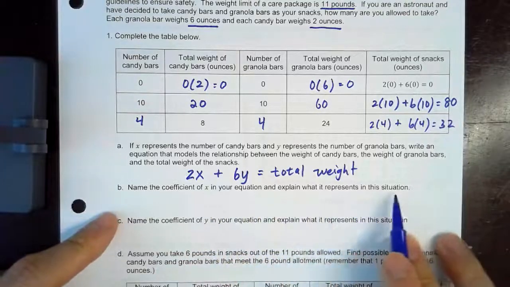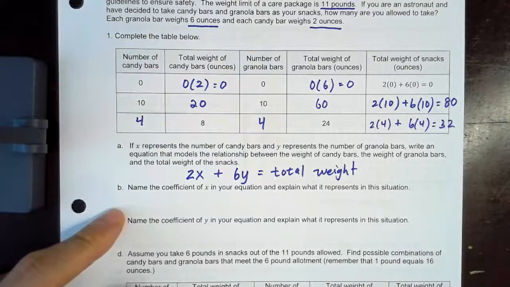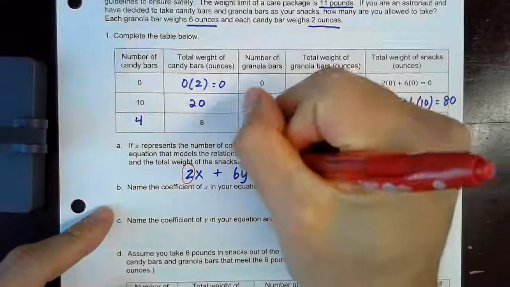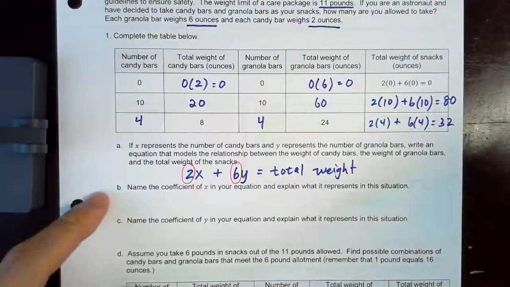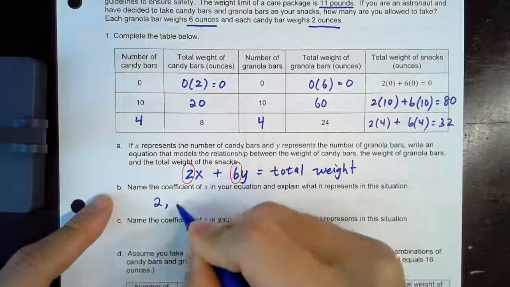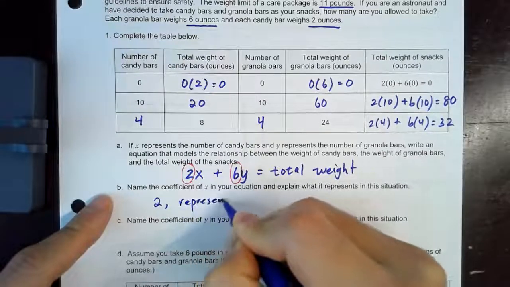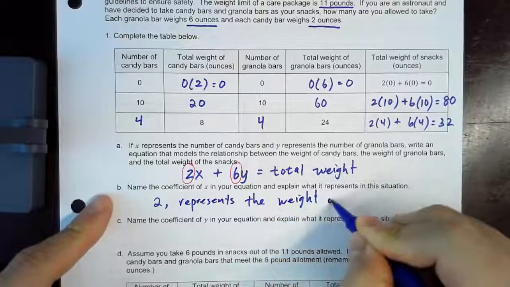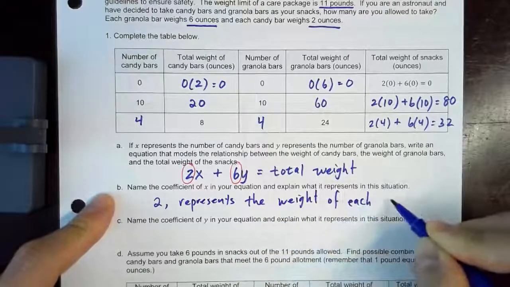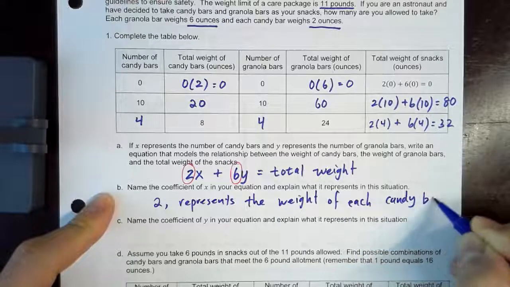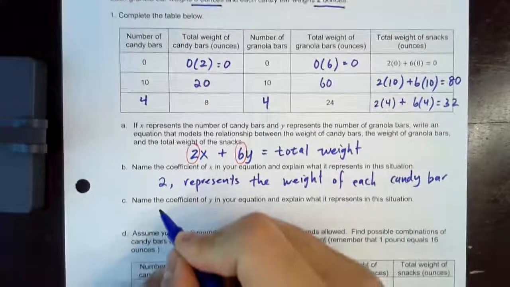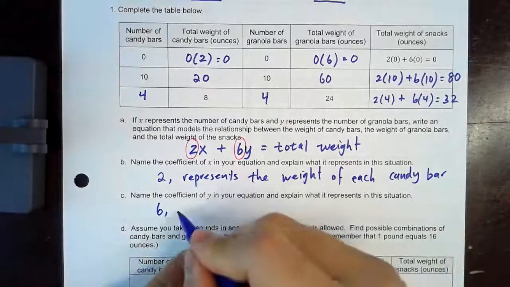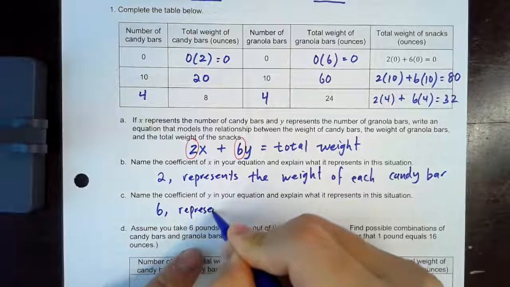Name the coefficient of X in your equation and explain what it represents. So it's kind of asking, like, what does this 2 represent? And you can see on the bottom line, it also says, what does the 6 represent, right? So the 2 represents the weight of each candy bar. Obviously, the 6 represents the weight of each granola bar, right?